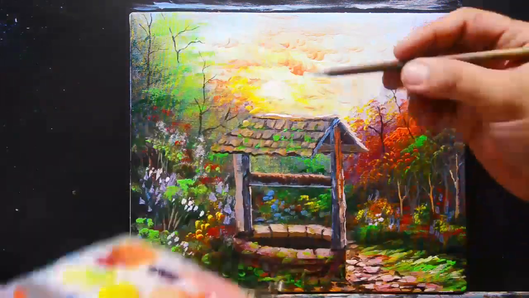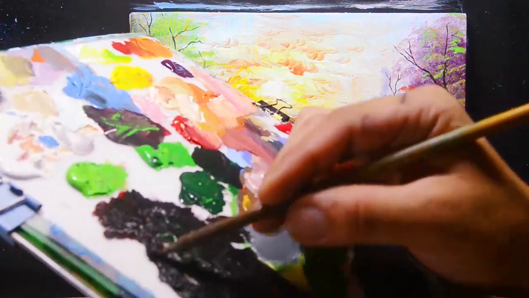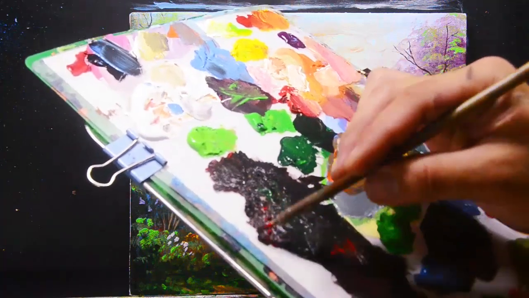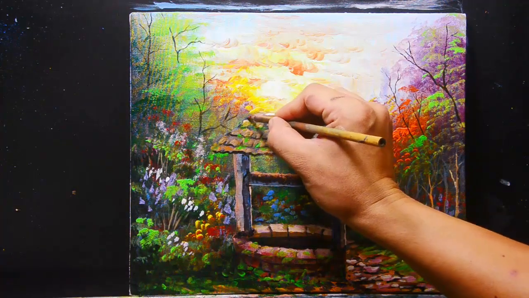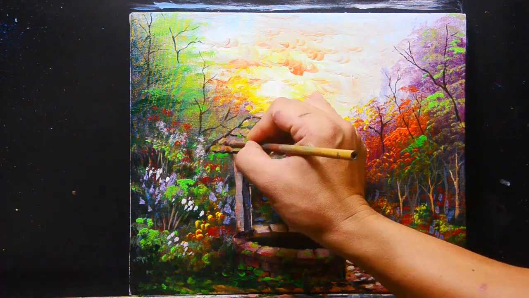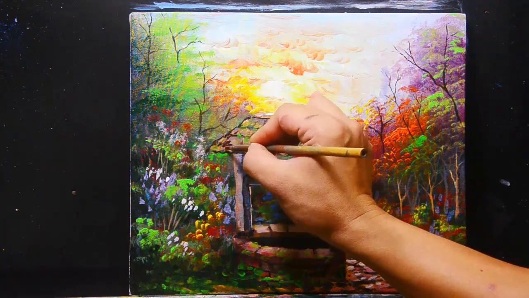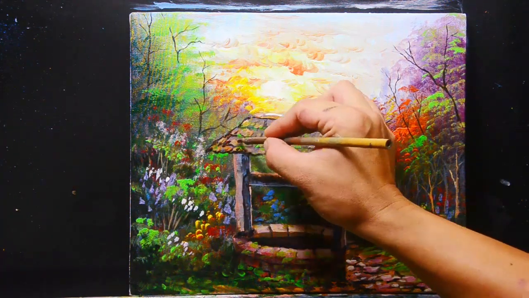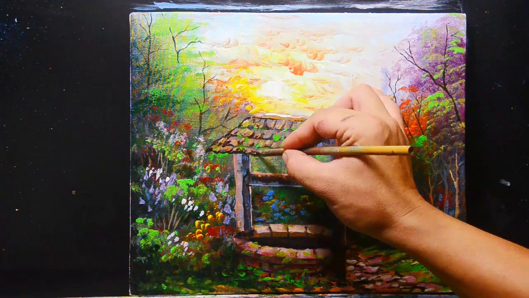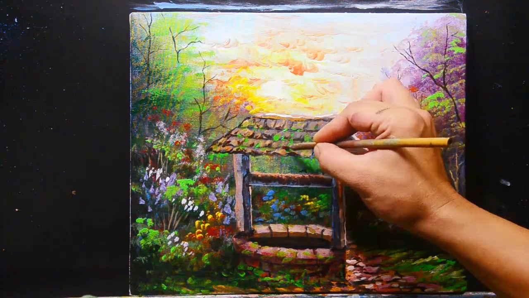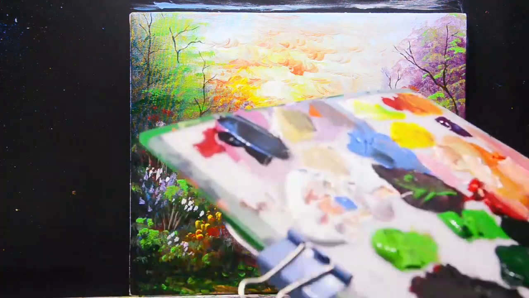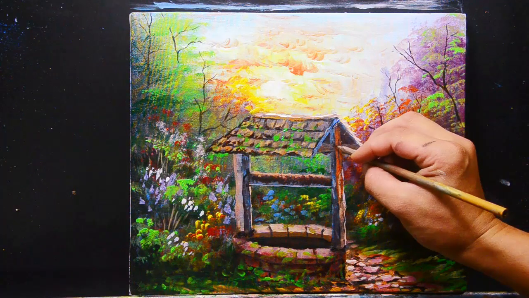Now I'm going to add more detail here. I'm going to mix the color of Scarlet Red and the Mars Black. Just paint here to add more detail to this area and give more emphasis to the roof of this well. Just looking good there. Very nice well to that area. And add detail here.